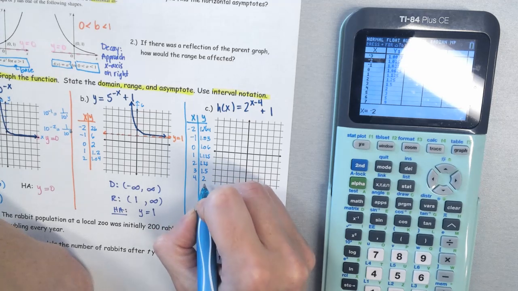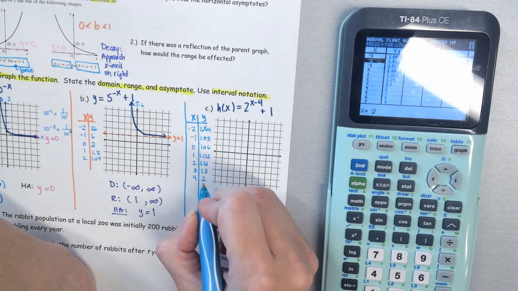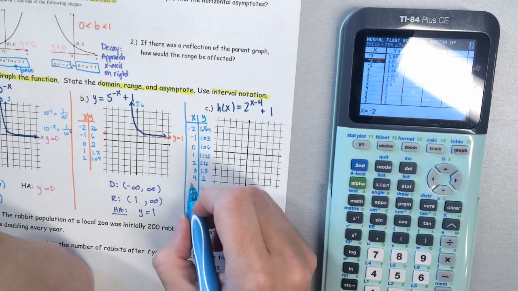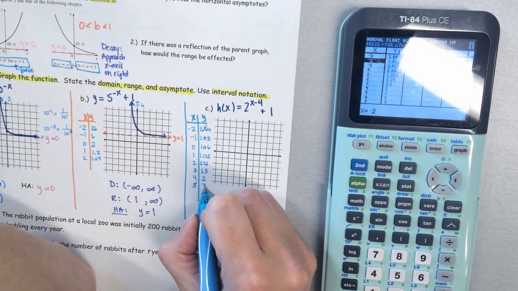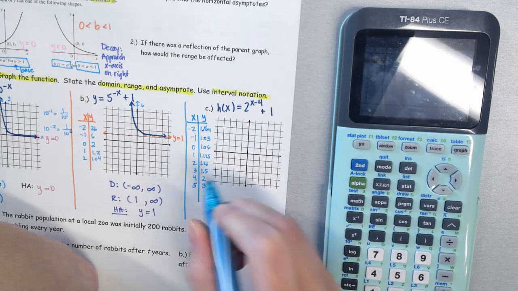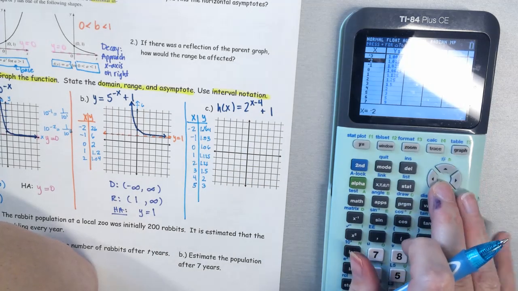Okay, now here we're getting into some bigger numbers. Your 2, your 3, your 5, your 9. So when you see those, these are going to be the more valuable points to use.